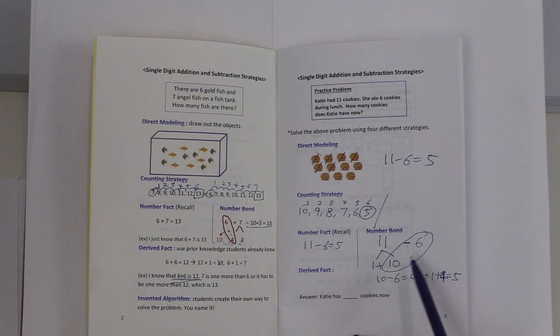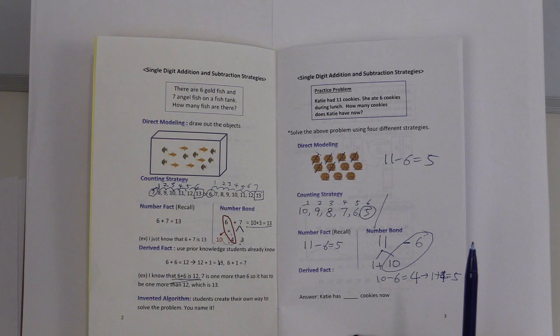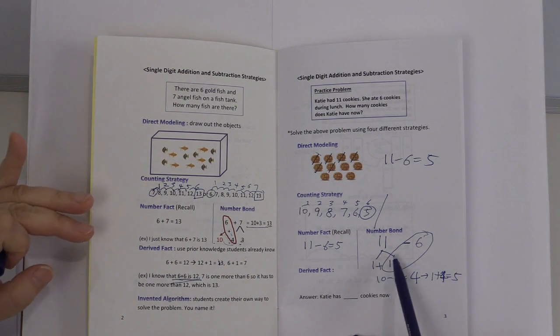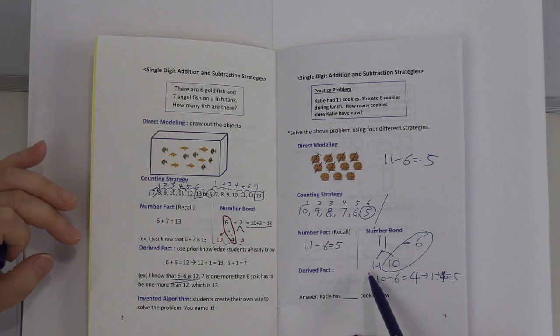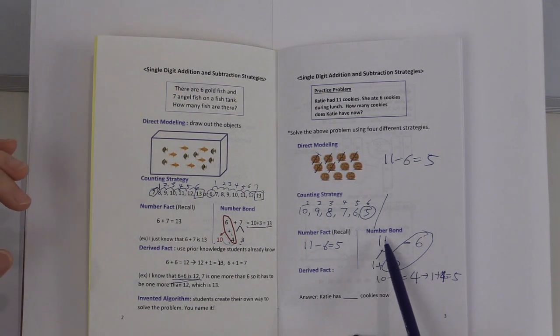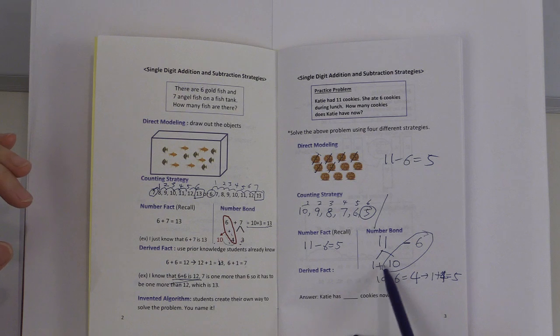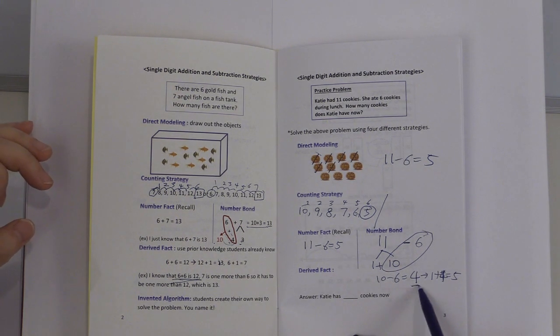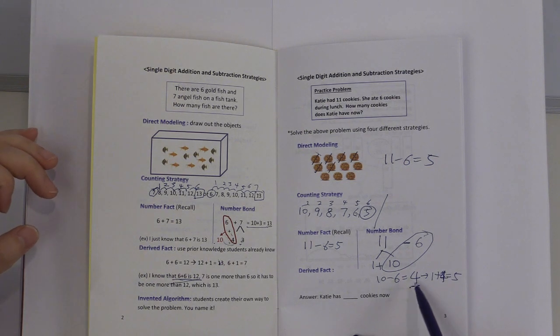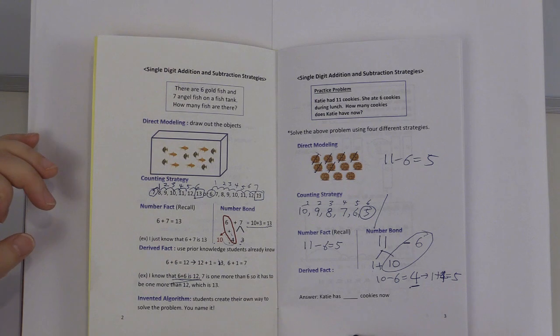So groups of 10, I want to put the 10 away first. That's something you have to think about first. So I have 11, which is 10 plus 1. To make it easier to see, I use this one, but you can use 10 plus 1, that's fine. So I have 11, 1 plus 10, and I have to take away 6. I had 10 minus 6 is 4, but this is not my answer. Why is that? Because I have 1 up here, so I'm going to add these together. So my answer is 5.